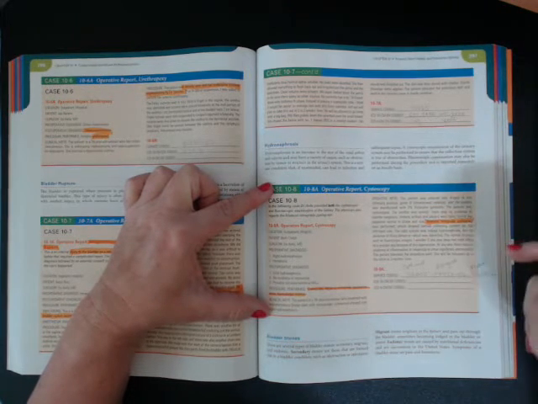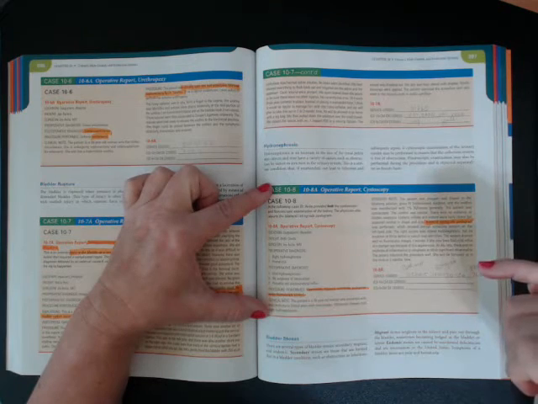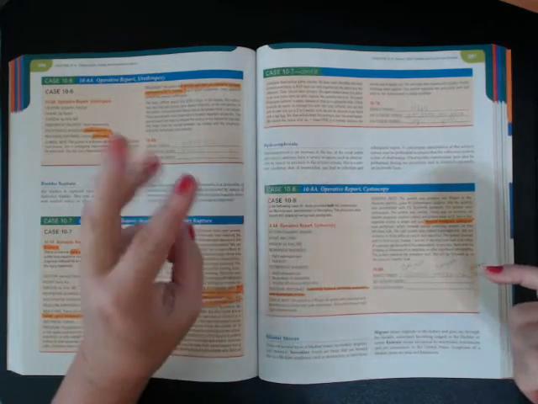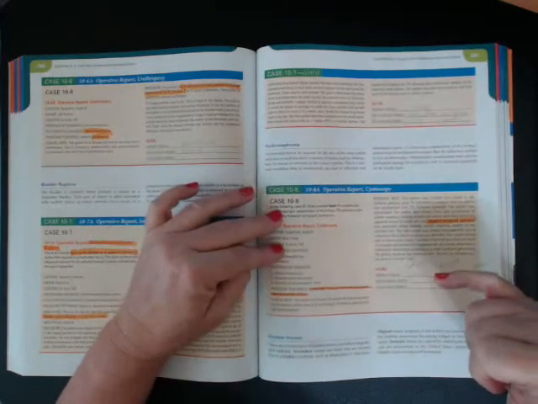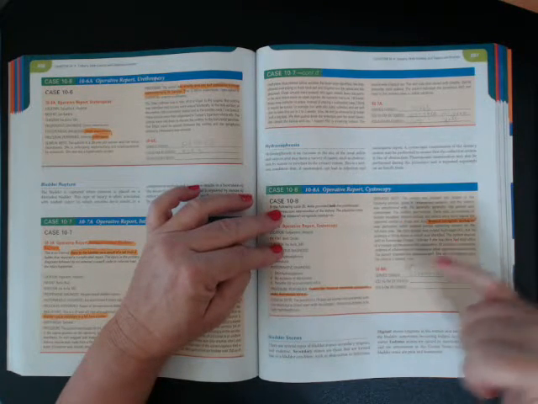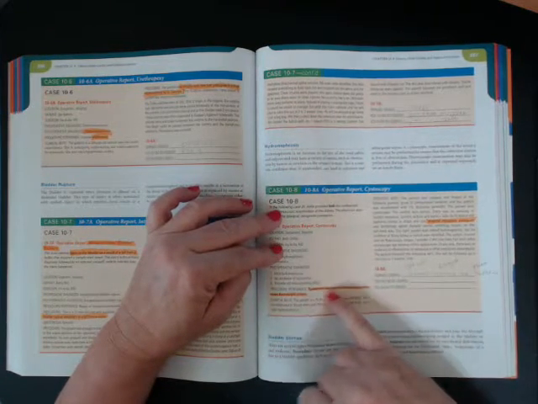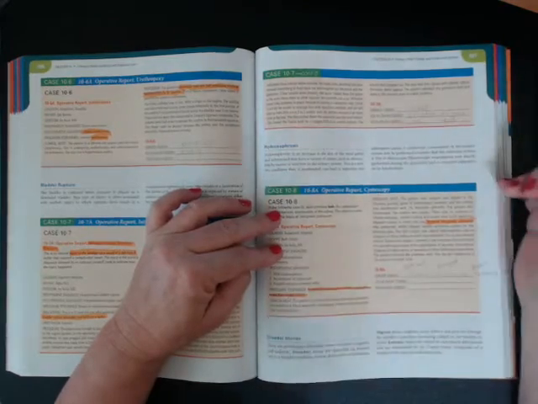So you're going to have three different diagnosis codes. Your cystoscopy code, your retropyelogram code, and then they used fluoroscopic guidance.